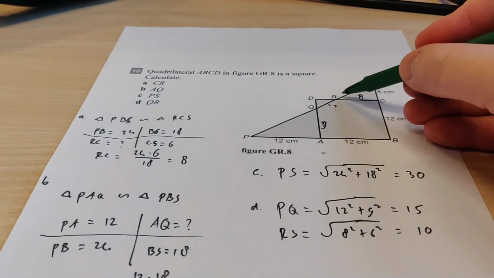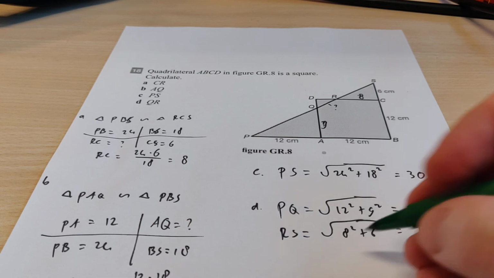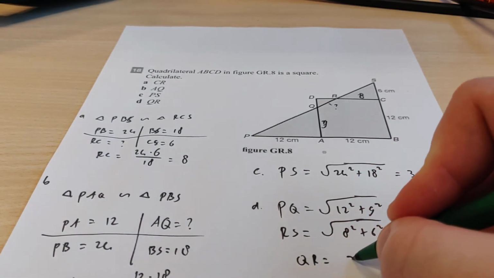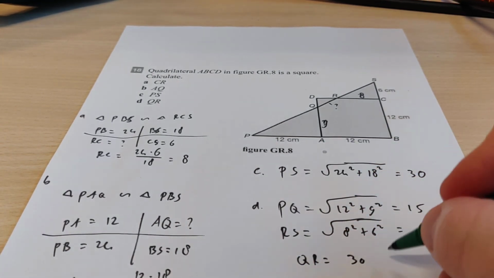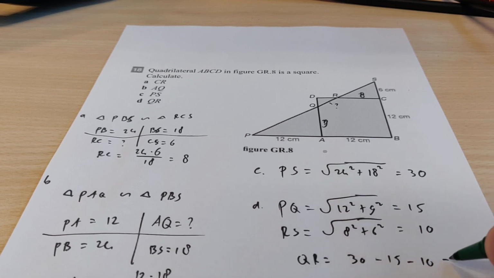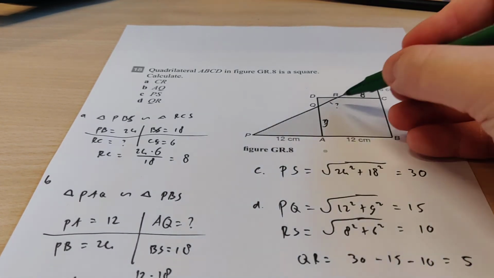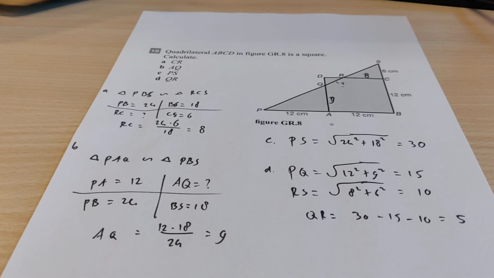That means that this is 10 and this is 15. So QR is 30, because that was the whole length, minus 15 minus 10 equals 5. And then we know what QR is. So these are the answers for exercise 18.